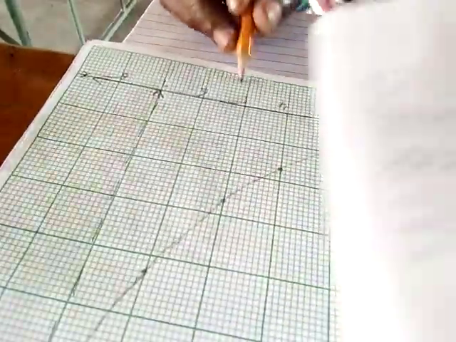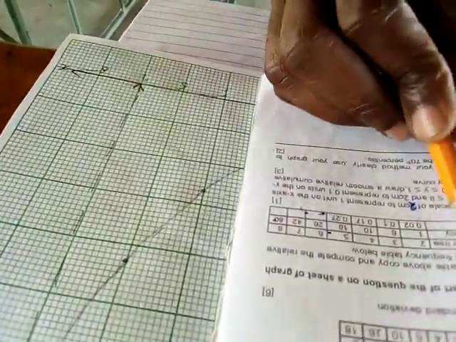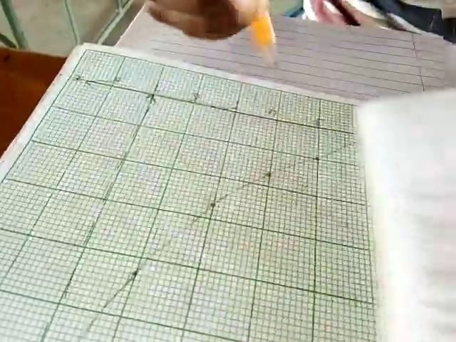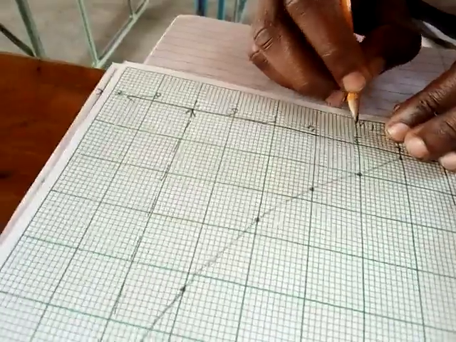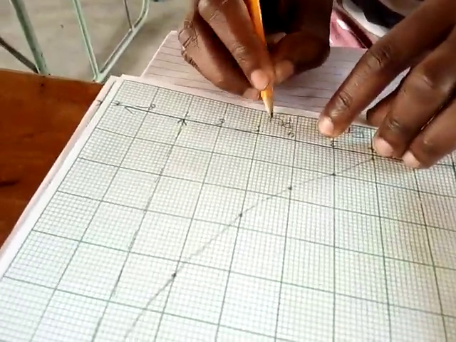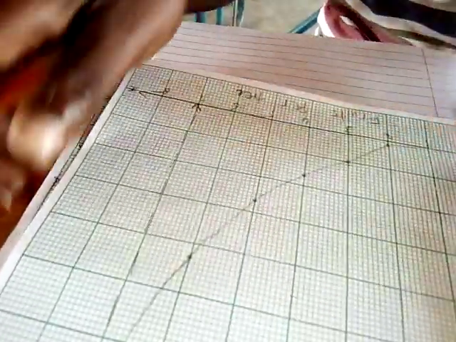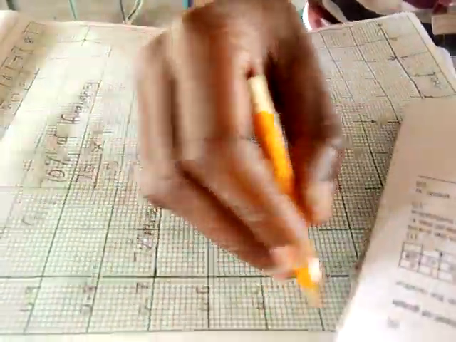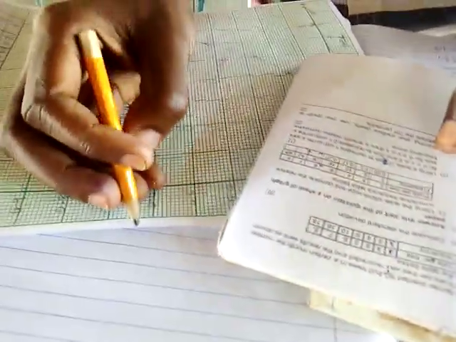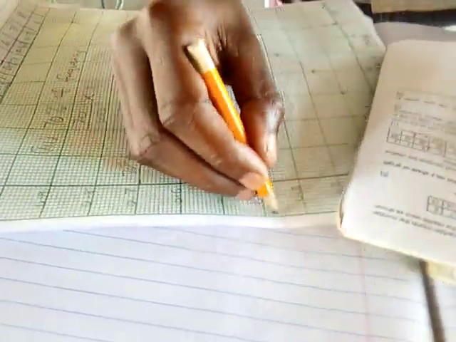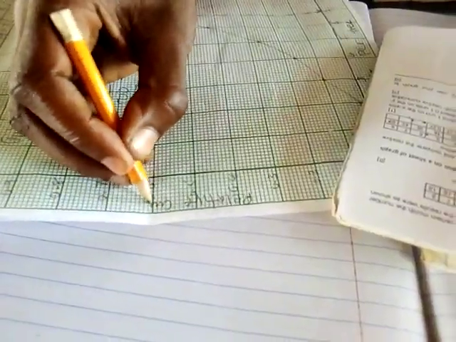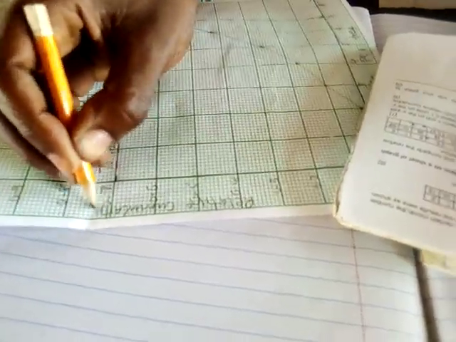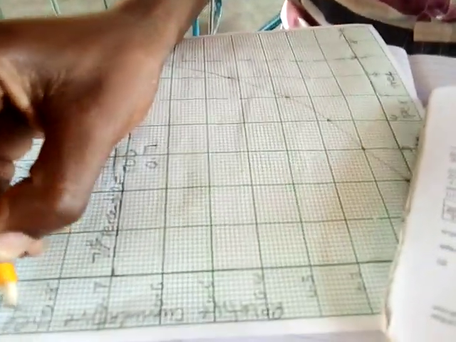Now what is this? It is fruits per tree. So you say fruits per tree. Then what are you going to indicate here on the y-axis? Relative cumulative frequency.